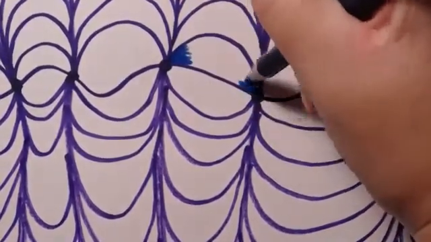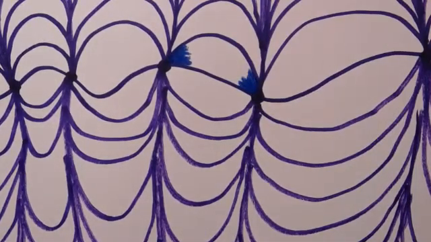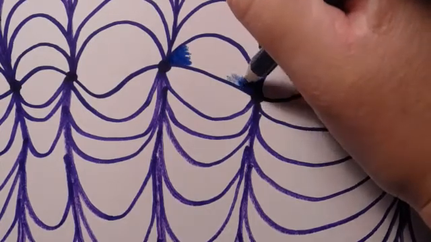Here we go. And notice that I'm stopping. I'm not coloring in the whole thing. Okay, so that's the first part. The next part is I'm going to color right next to it, but a little bit softer.